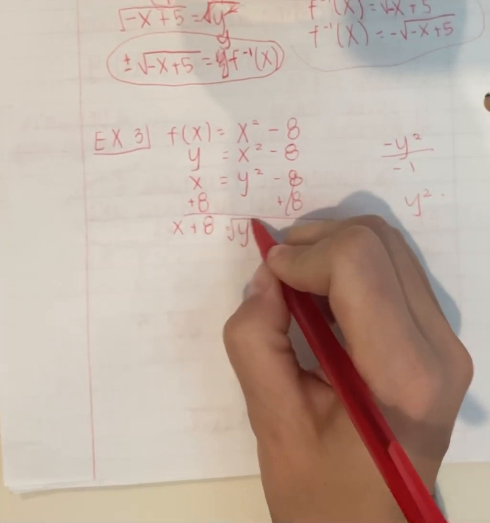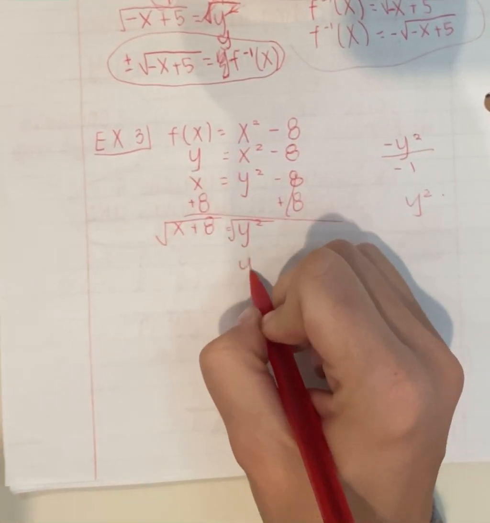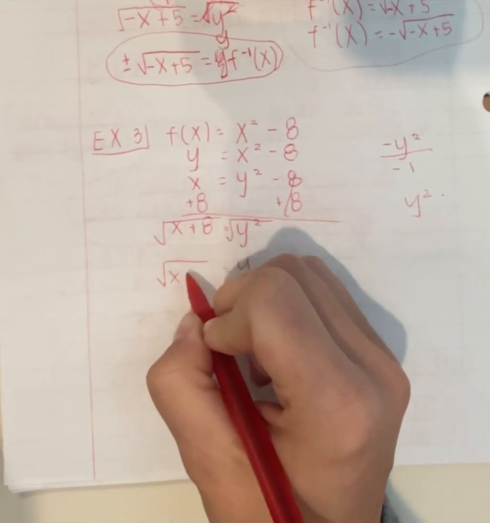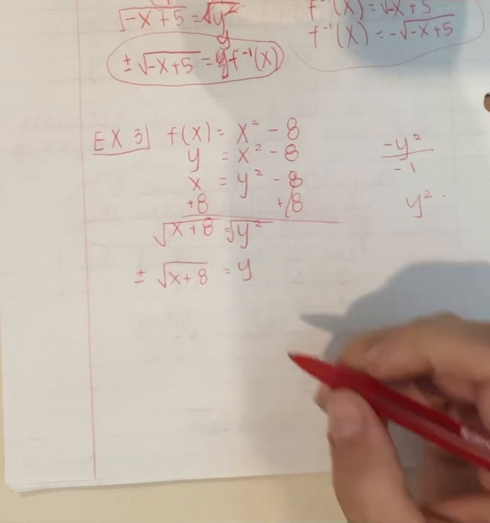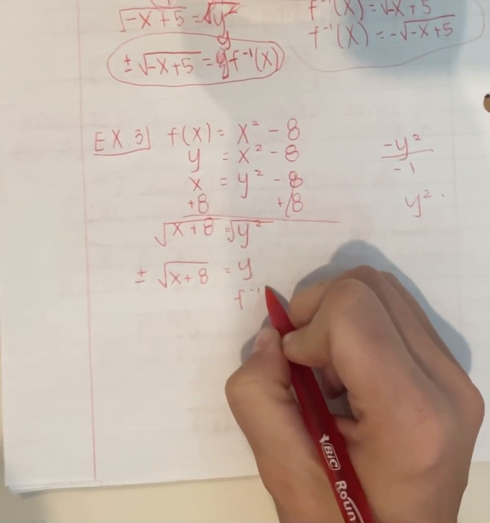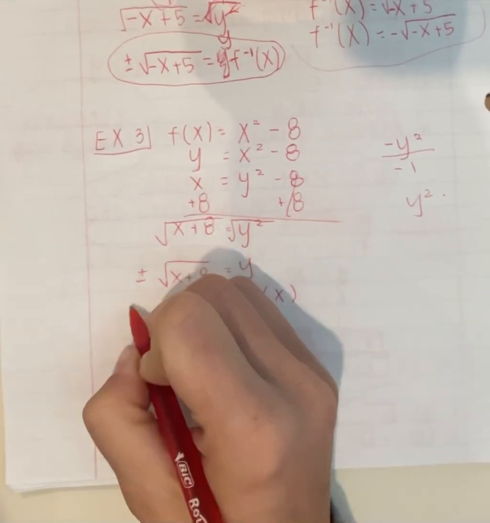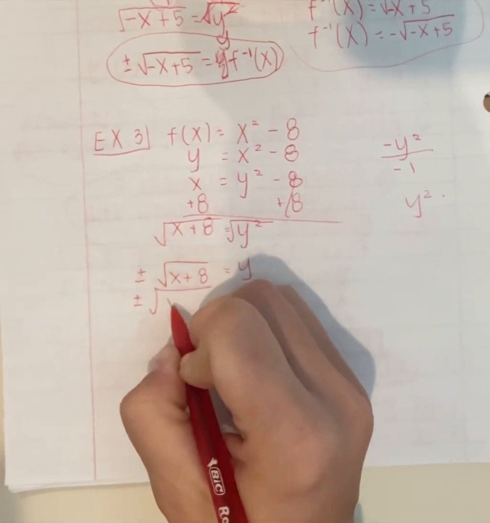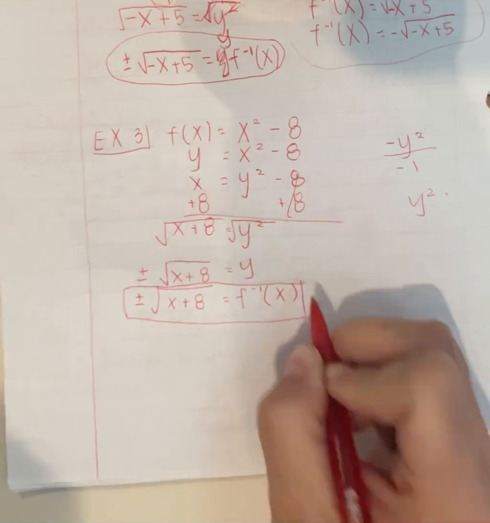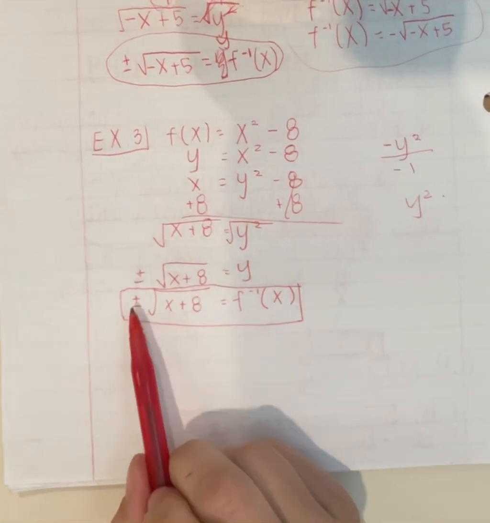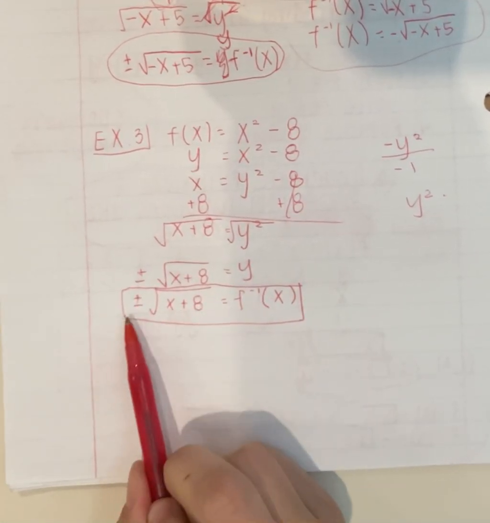Then we take the square root of both sides. You'll get y equals plus or minus the square root of x plus 8, and then we have the inverse function of x equals positive or negative square root of x plus 8. Remember, you can leave it like this, or you could list them both out: a positive square root of x plus 8 and then a negative square root of x plus 8.